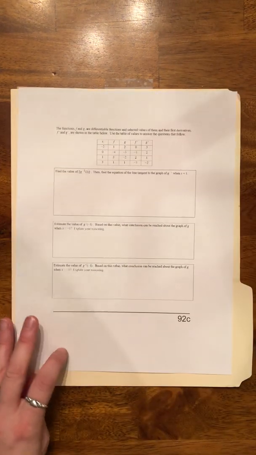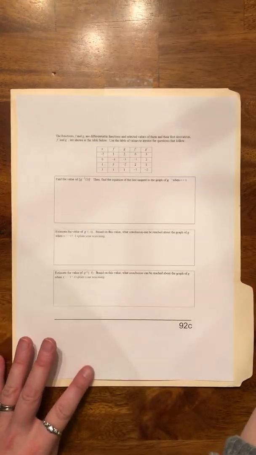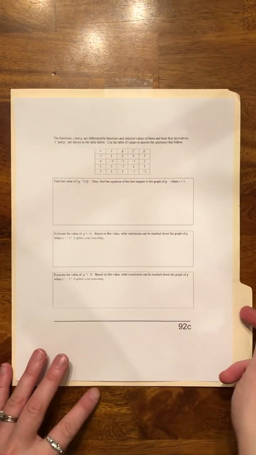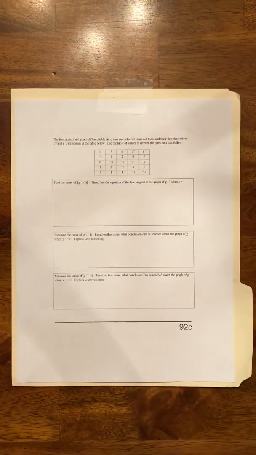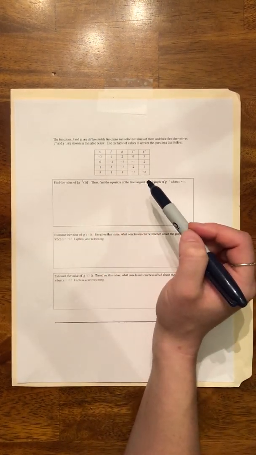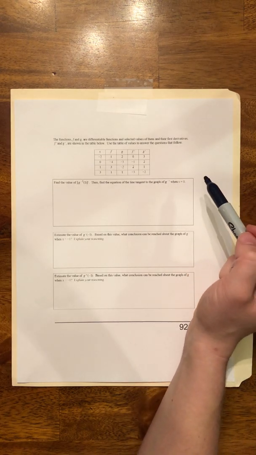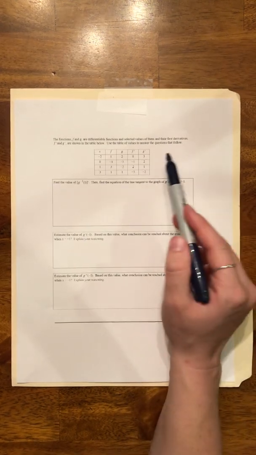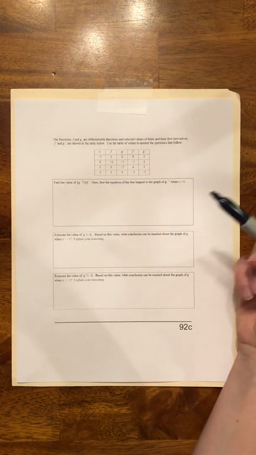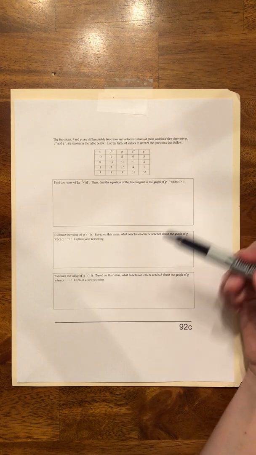Next. Oh, so sad, only one more to go. Okay, so 92C. And we've got more charts, yeah! Well, tables. We'll go with it. Okay, so it says up here that f and g are differentiable. Yes, that means that their inverses are also going to be differentiable. And we have selected values for the first derivatives, f prime and g prime. Fantastic. So if I have a composite function with f and g, it's going to be differentiable too.